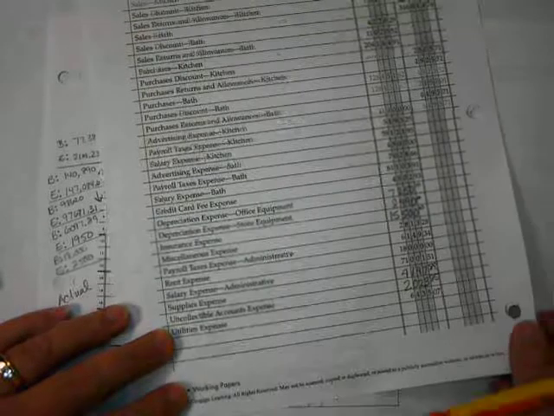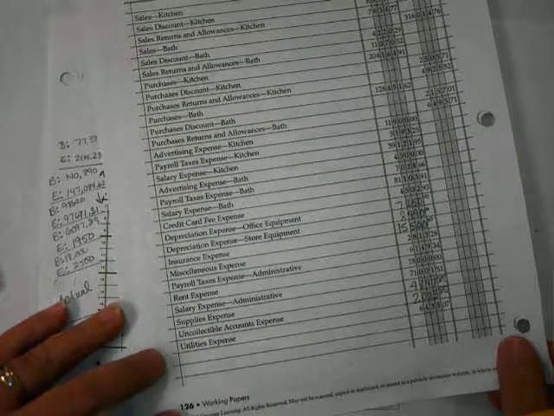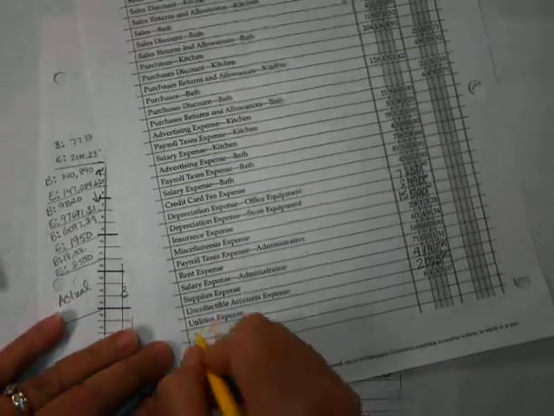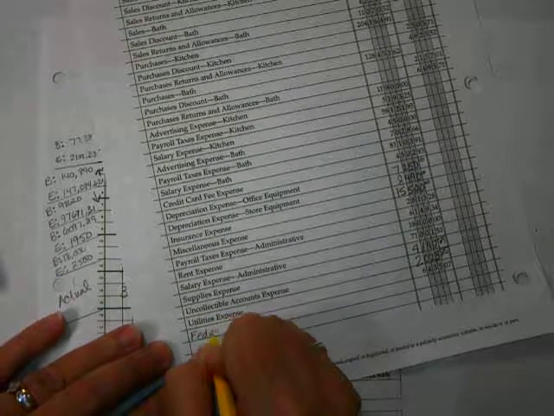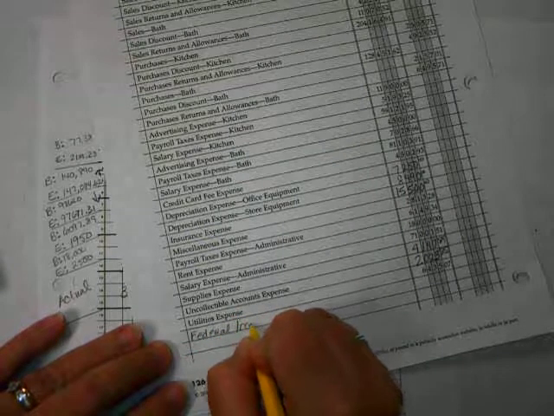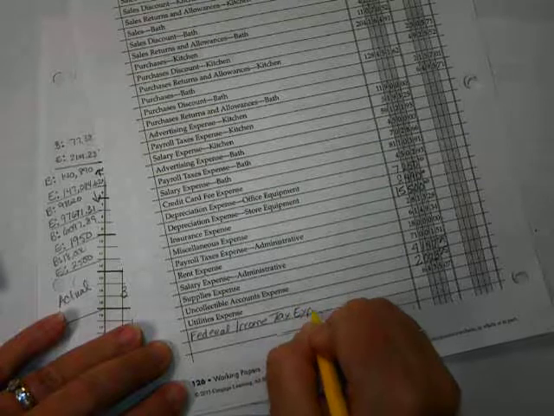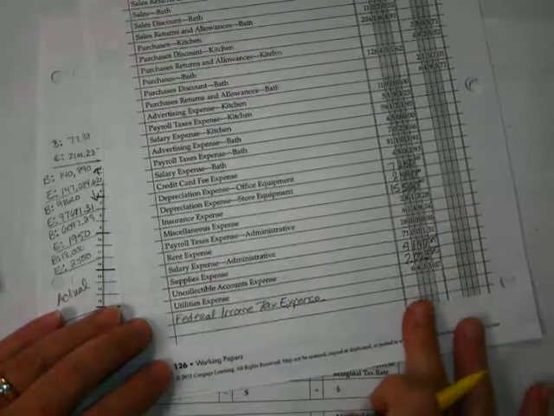Okay. And then we'll actually put in federal income tax expense. We just haven't figured that out just yet.